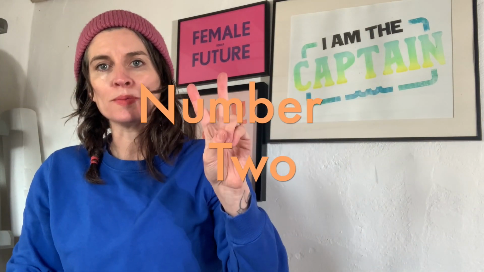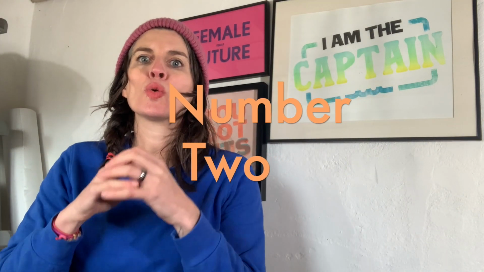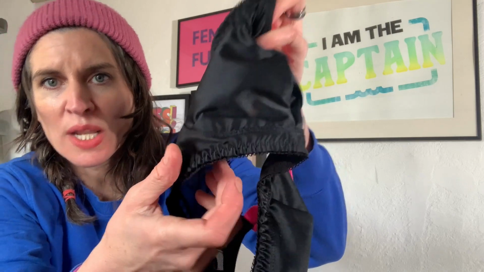Number 2, the elastic is too tight. On stretch fabrics, you'll see how gathered it all is. This is okay on non-stretch because you need to bring it back in after it goes over your hip, so you need the elastics to hug the body. But on stretch fabrics, when you see that, it has been applied too tight. To eliminate this, you just don't need to pull your elastic so much.